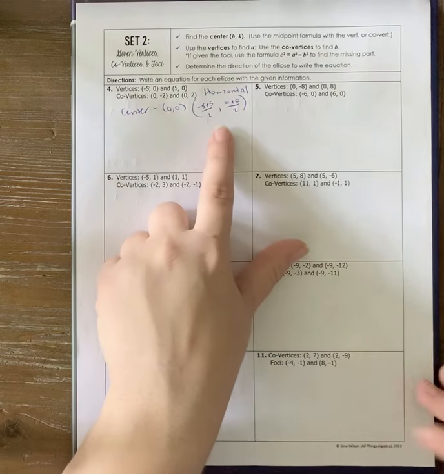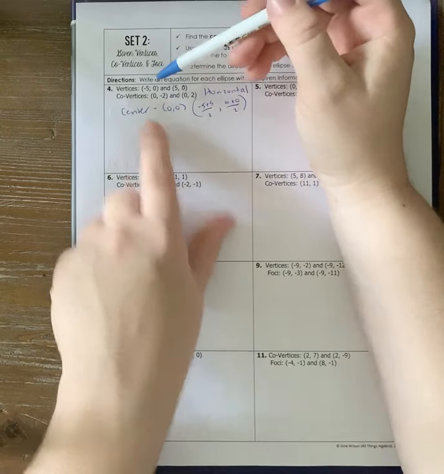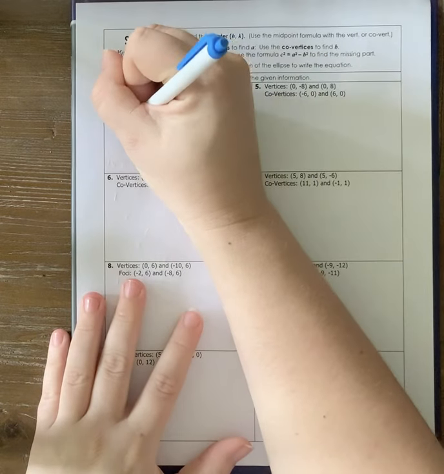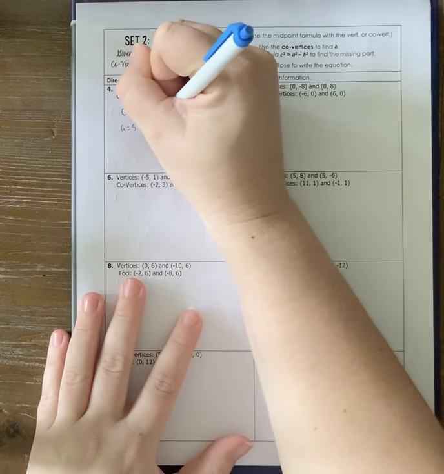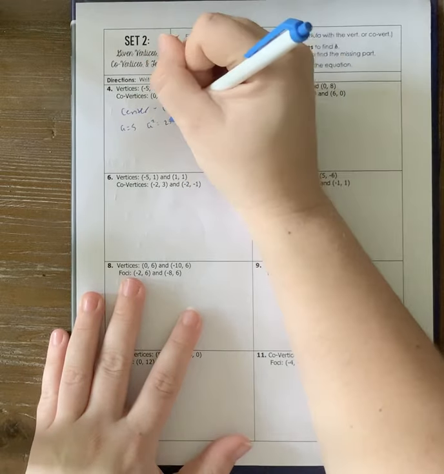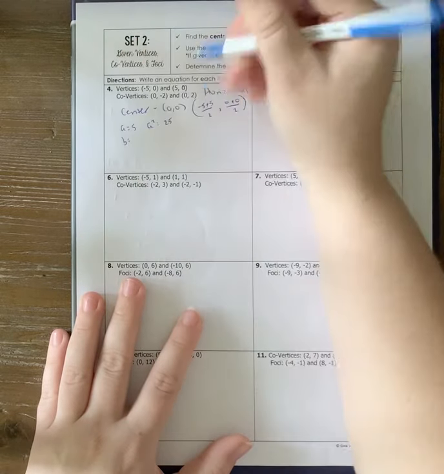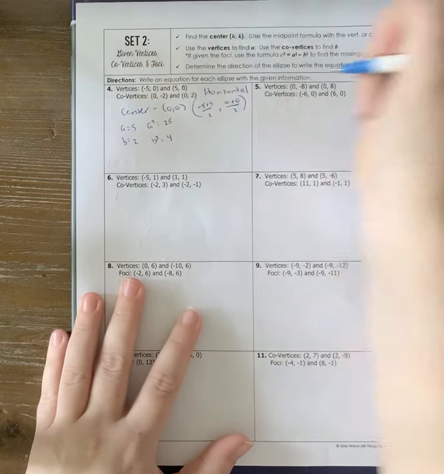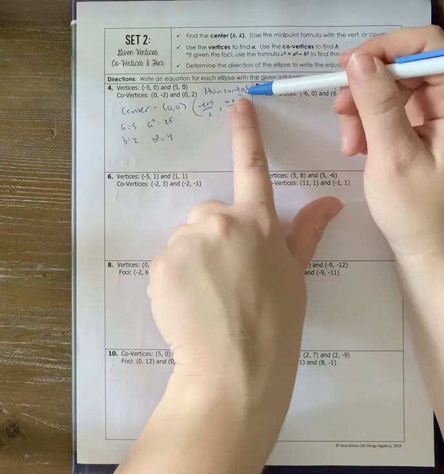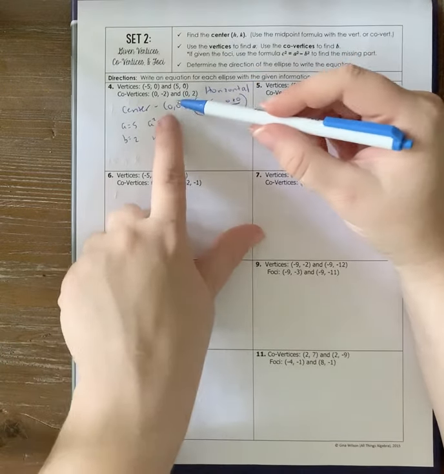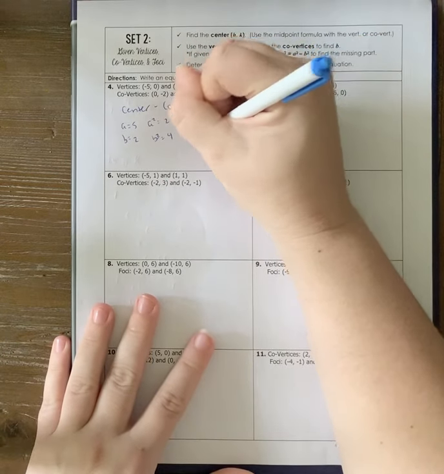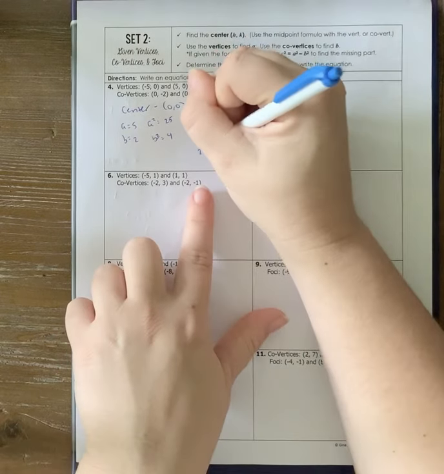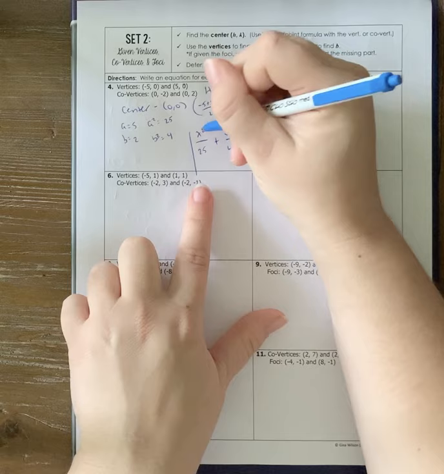Okay, our vertices, since they are -5 and 5, it means our A is 5, which means that our A squared is going to be 25. Our B is 2, so our B squared is going to be 4. Since this is horizontal, our A squared is going to go first. The center is 0, 0, so that means it's going to be x squared and y squared. So we have 25 and we have 4.